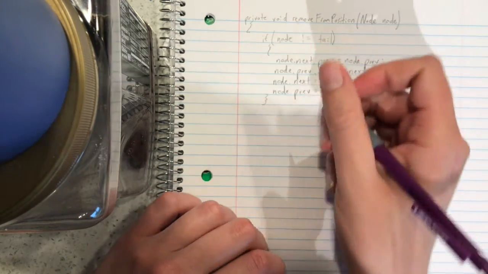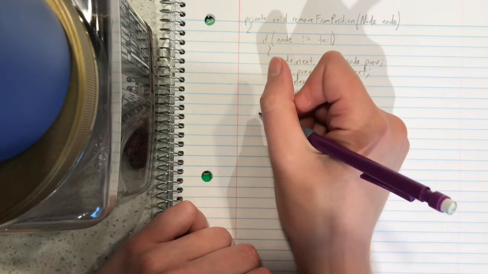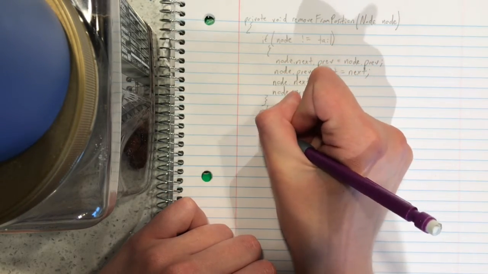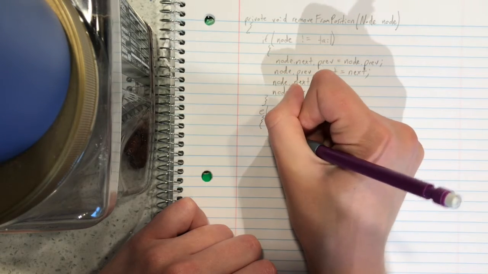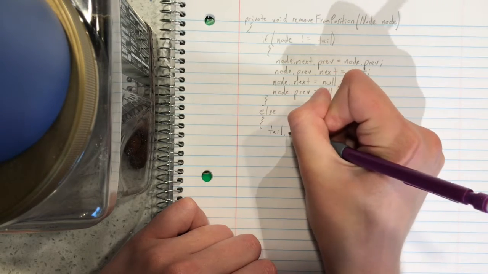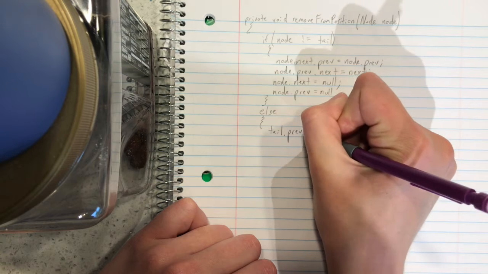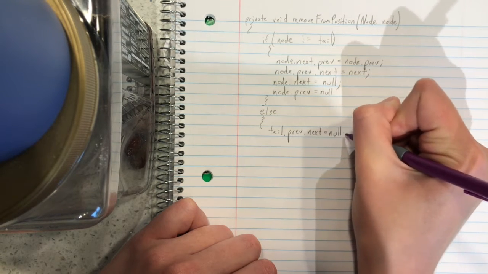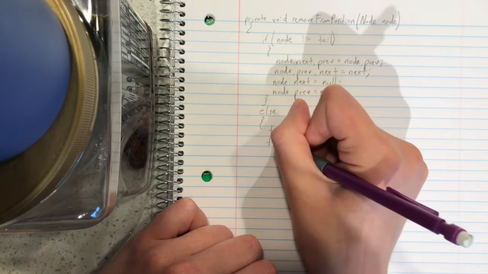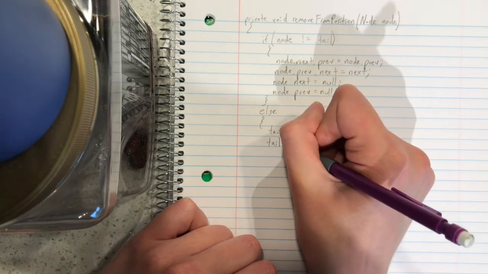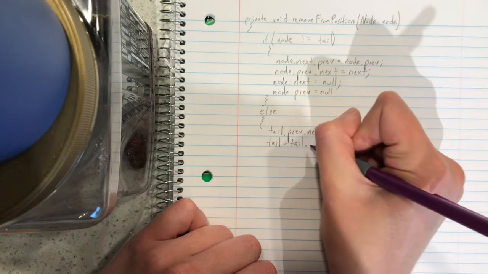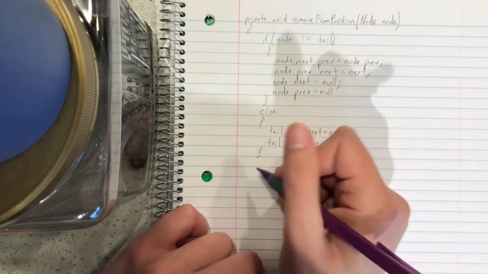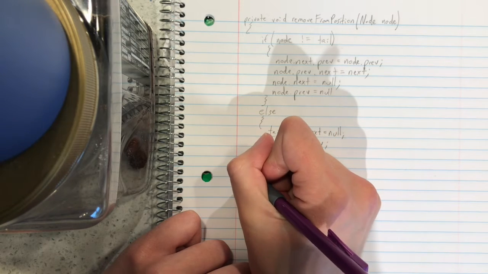Now if the node is the tail and we're removing it from its position. Close off that private method.